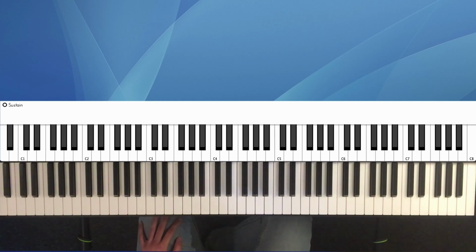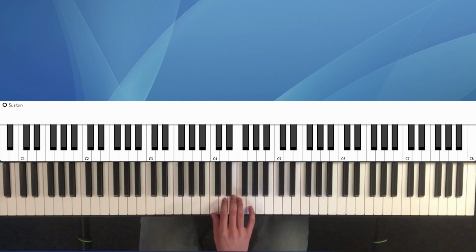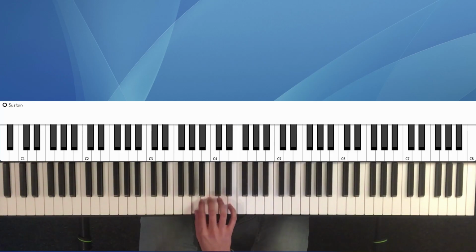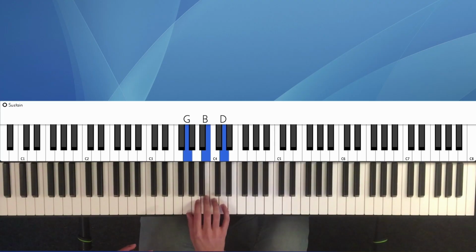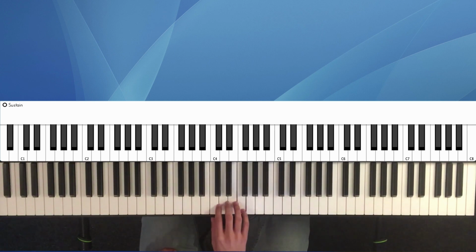What you can do is take it right hand first and then left hand, and this is always a good process to separate your hands. So first you can go 1, 2, 3, 4. And just practice moving from chord to chord, maintaining the beat.